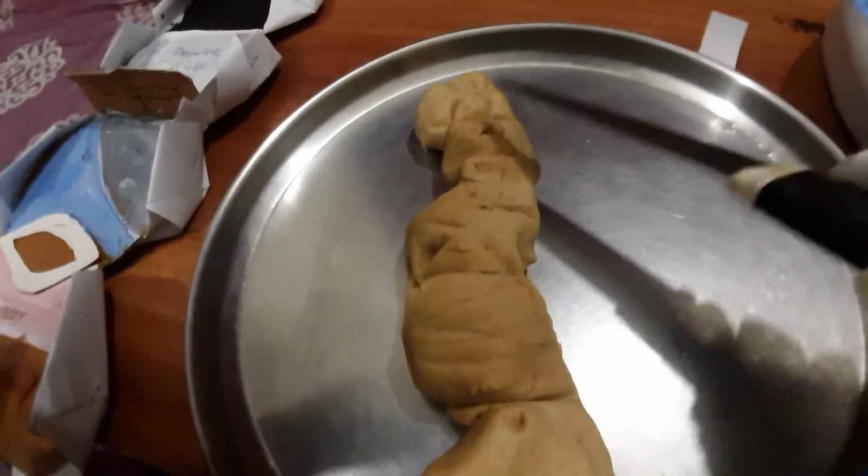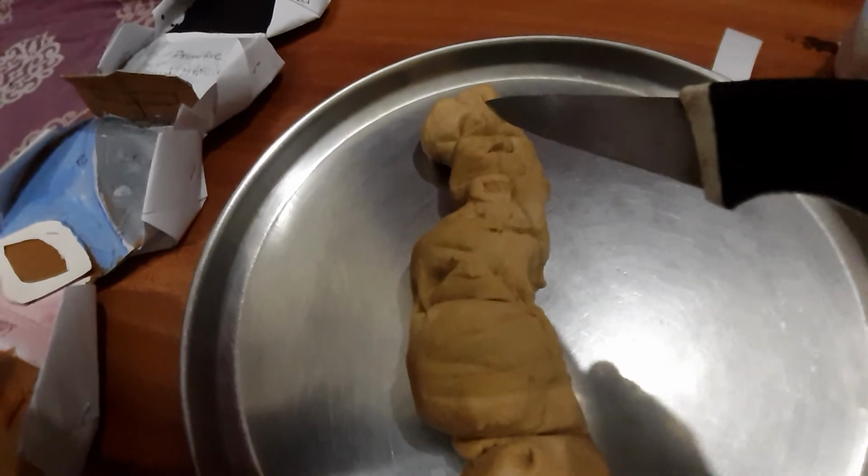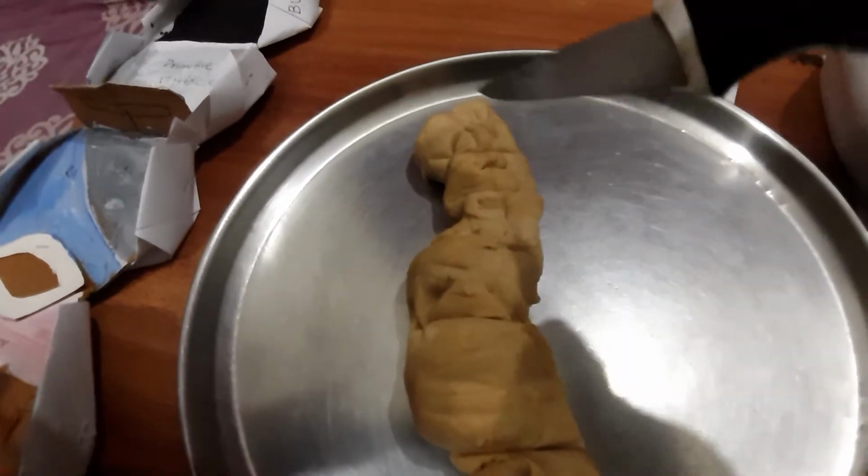And this will develop into the outflow tract, and this will become the ascending aorta and pulmonary trunk.